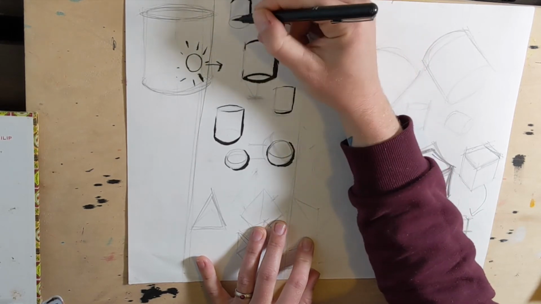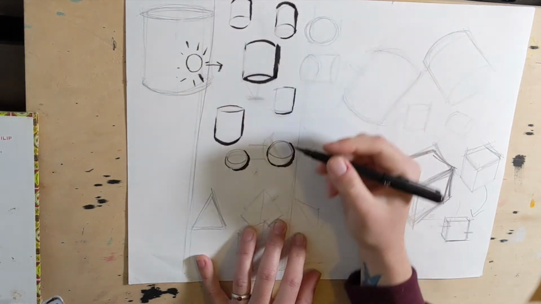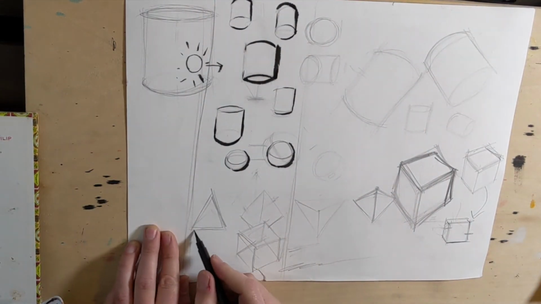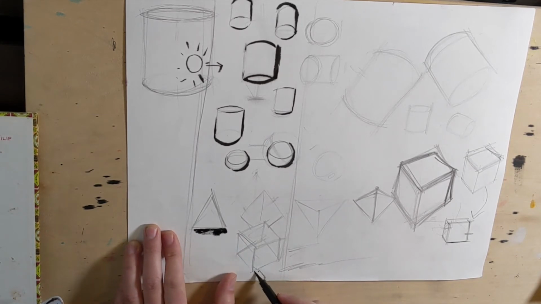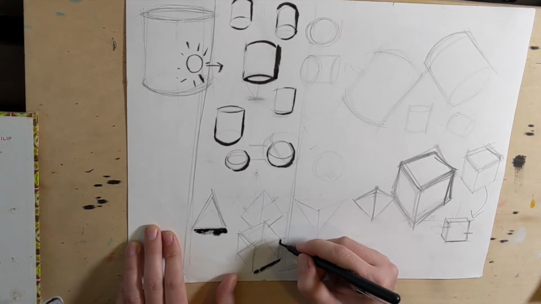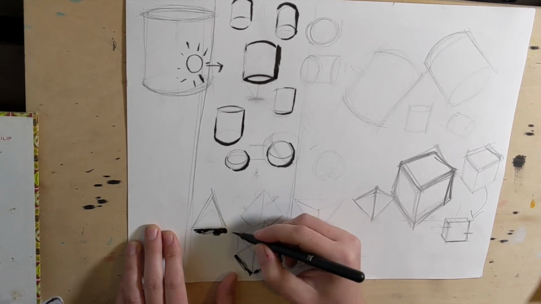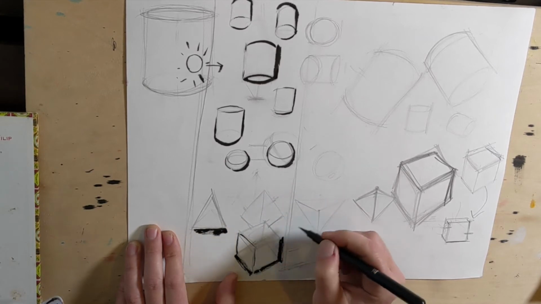That's thick. There's a lot of light there. There's a ton of light on this bottom edge. It's really far away. There's a ton of light, a ton of shadow. Heavy line. Very heavy line. But leading up to it, medium-ish.